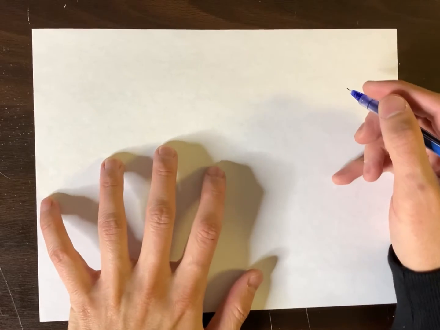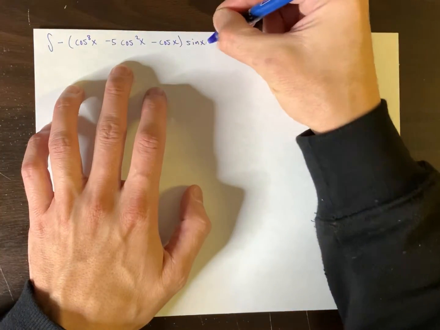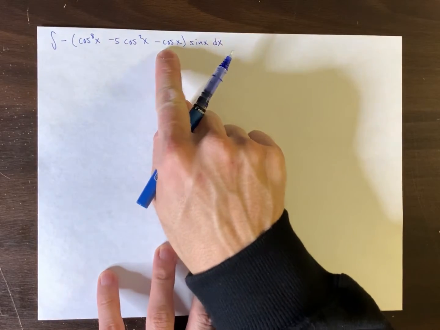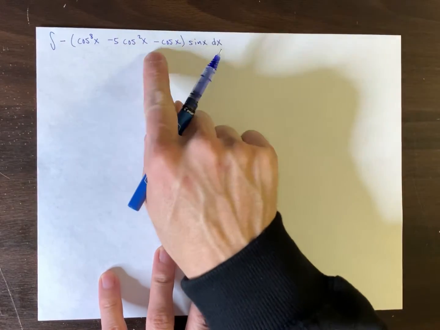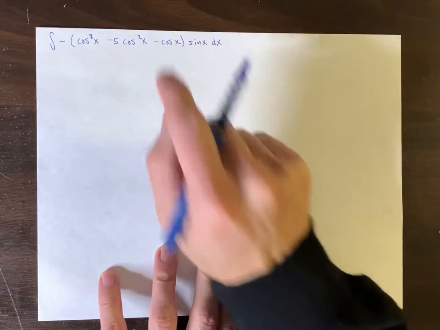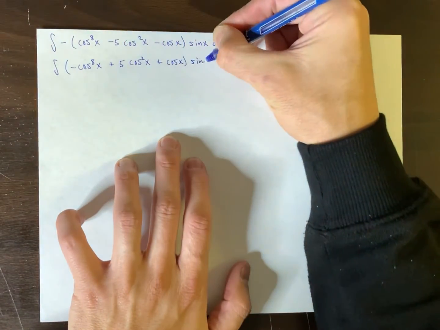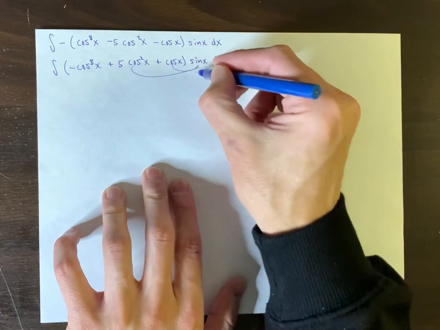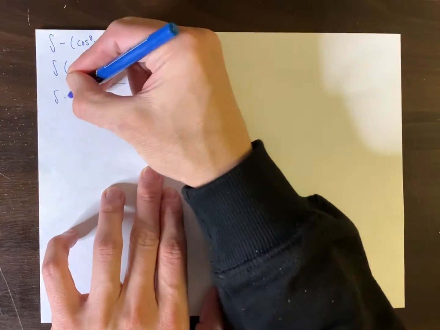So let's try this problem right here. Why don't I distribute the negative to this, this, and that? Not to this because these pieces are attached. So that to these. And now maybe we can take the sign and distribute to those three pieces.